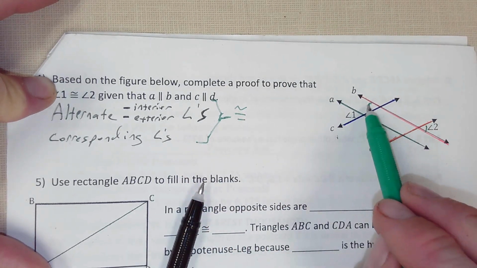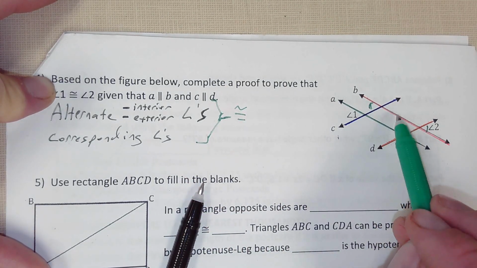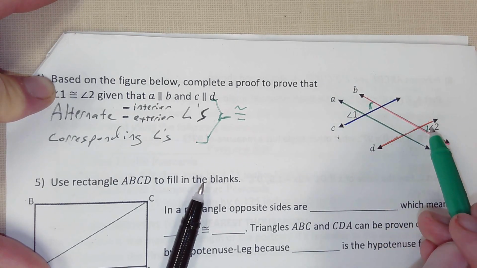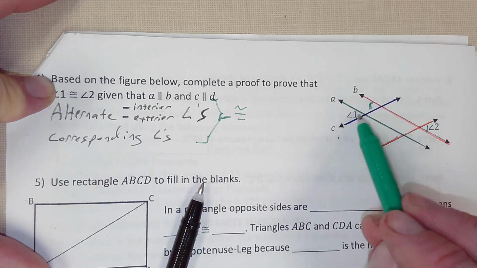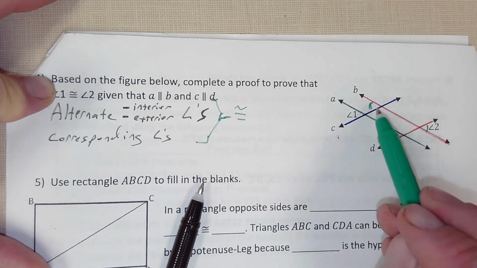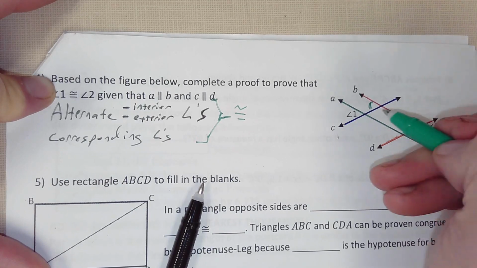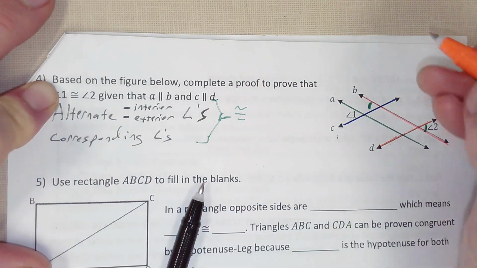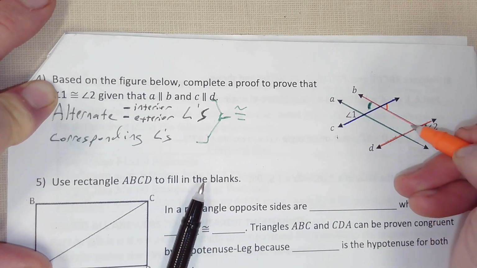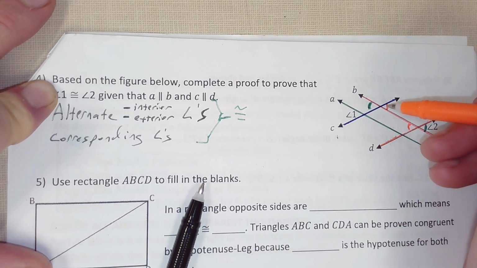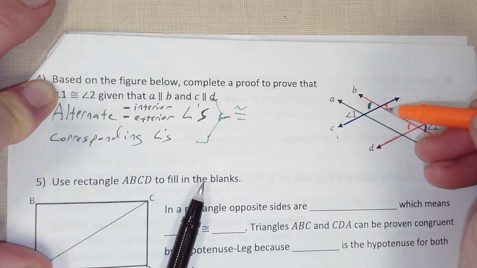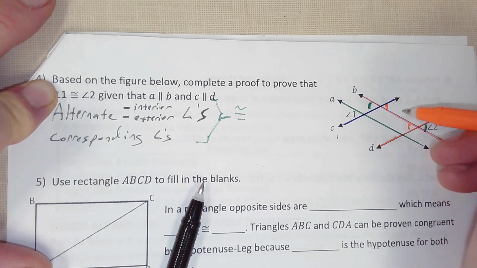Okay, so alternate means that they're on the opposite side of this transversal B, right? And that they are exterior, which means that they are on the outside of these parallel lines. So these are alternate exterior angles. This green one here, alternate exterior angles. If I were to say these orange ones here, these are alternate interior angles, because they're on the opposite side of this transversal, and they're on the inside of the parallel lines.